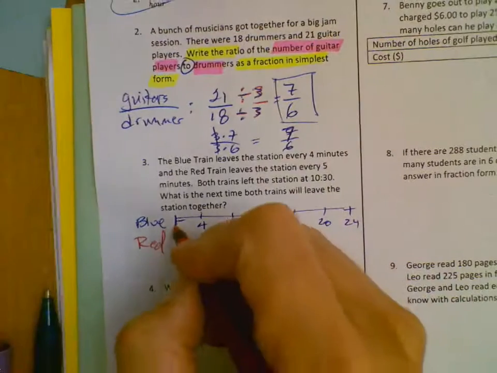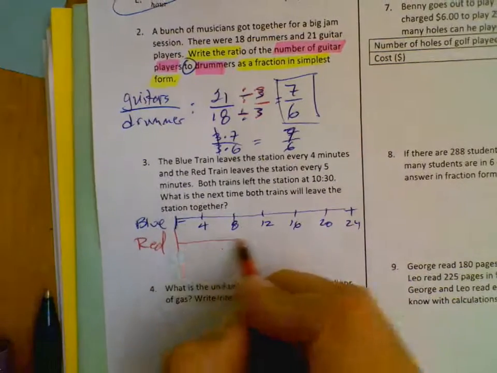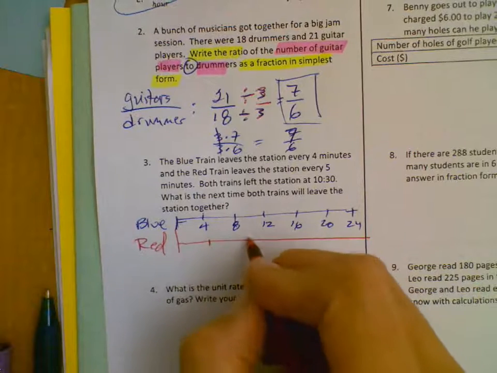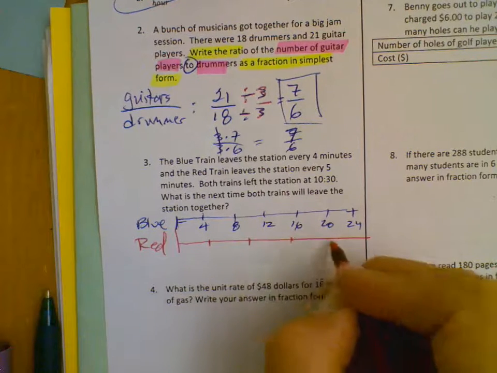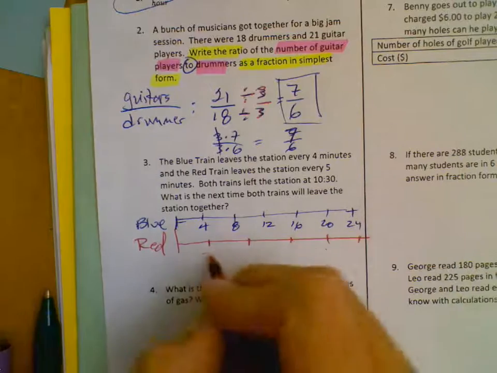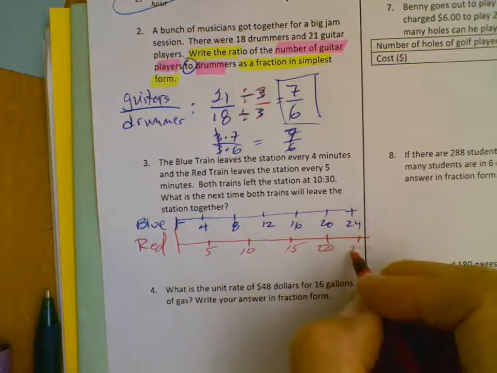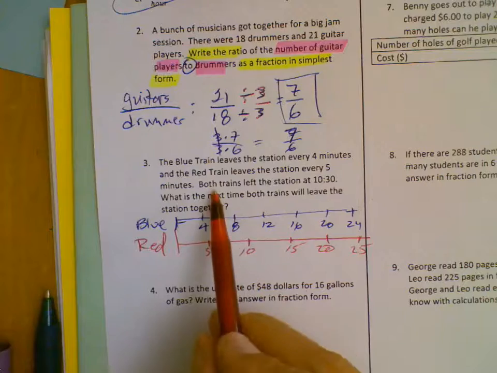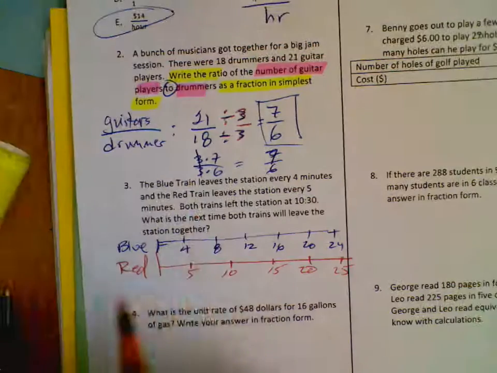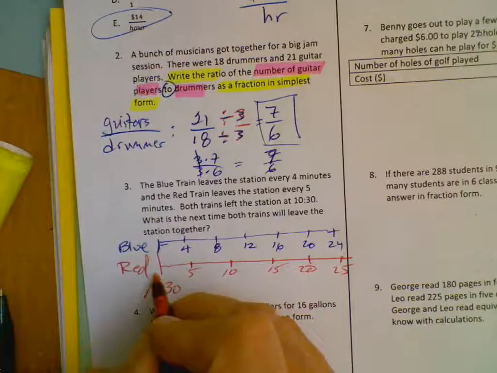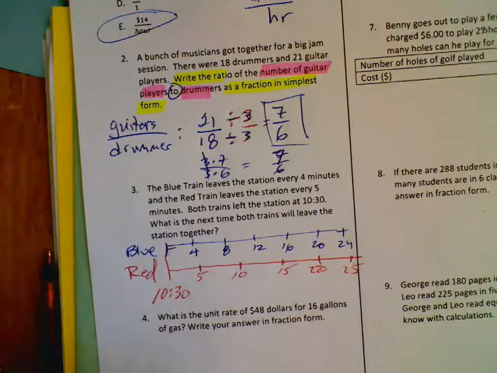My red train leaves every 5 minutes. So it goes after 5, and then 10, and then 15, and then 20, and 25. So if they both left at 10:30, the next time they meet up, it looks like it's going to be after 20 minutes.